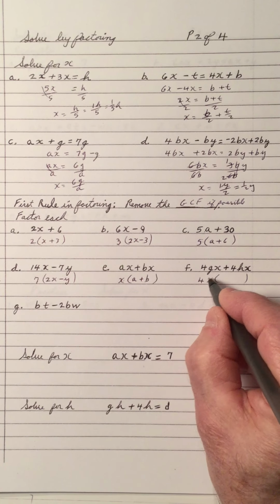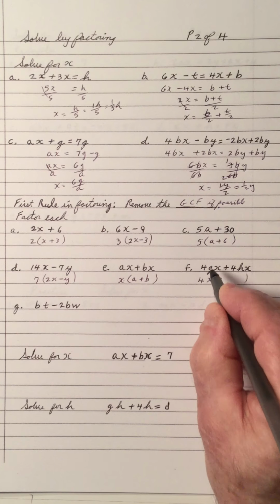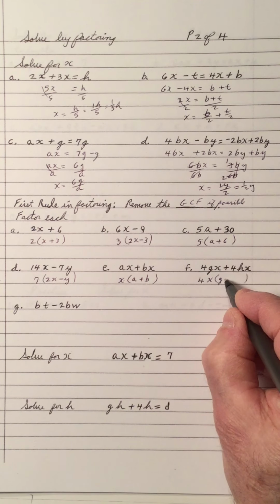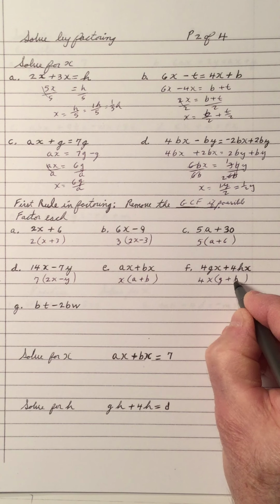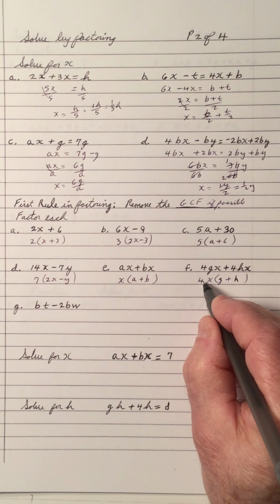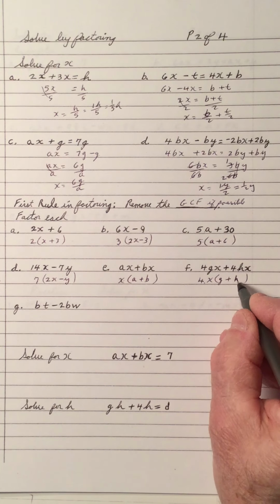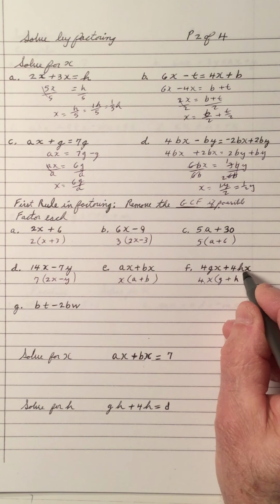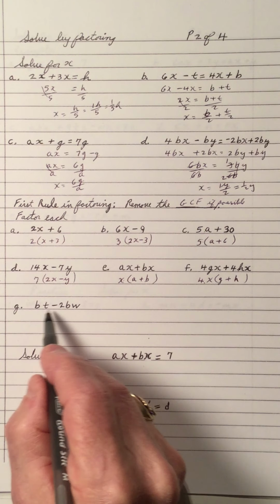So 4gx divided by 4x, I need a g, because g times 4x will give me 4gx, plus 4x is there and there, so I need an h. So 4x divided into 4hx is an h. Multiply. 4x by g is 4gx. 4x by h is 4hx. Perfect. And what variable is common here?